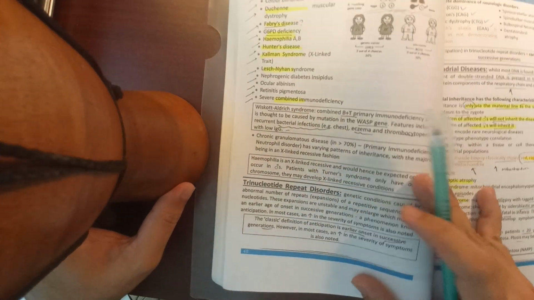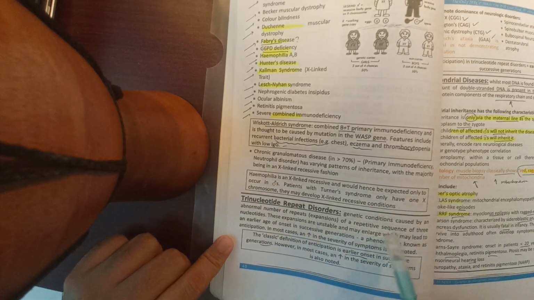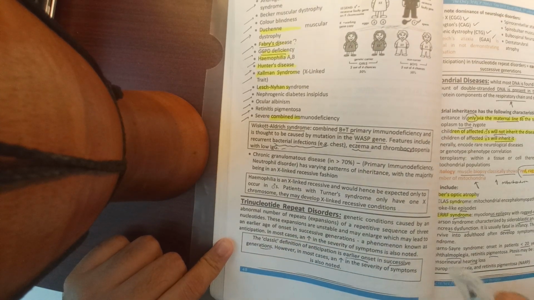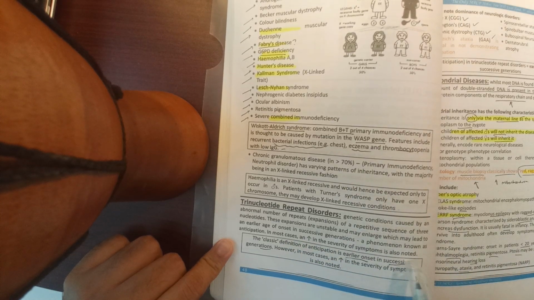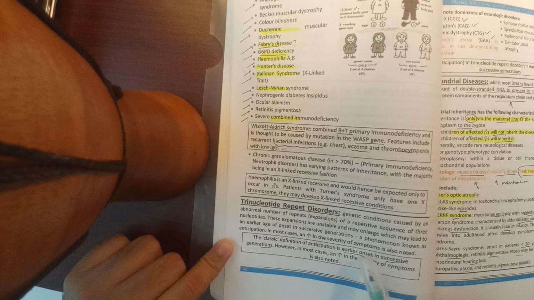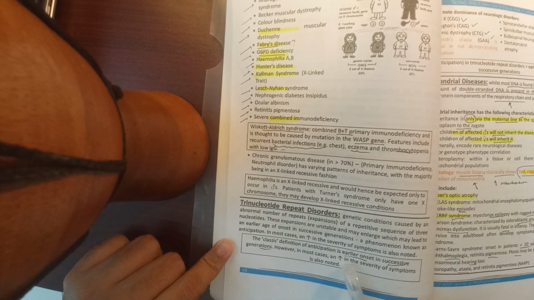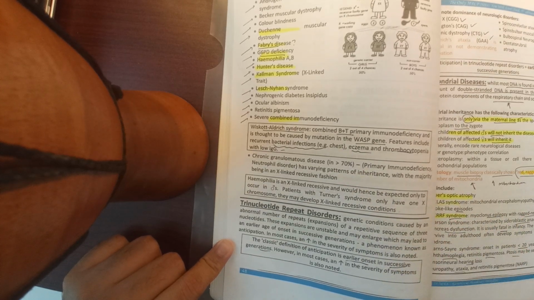Trinucleotide repeat disorder. Genetic conditions caused by an abnormal number of repeats of a repetitive sequence of 3 nucleotides. These expansions are unstable and may enlarge, which may lead to an earlier age of onset in successive generations, a phenomenon known as anticipation. In most cases, an increase in the severity of symptoms is also noted. The classic definition of anticipation is earlier onset in successive generations. However, in most cases, an increase in severity of symptoms is also noted. So, earlier onset in the next generations of the disease. Severity of symptoms may also increase.